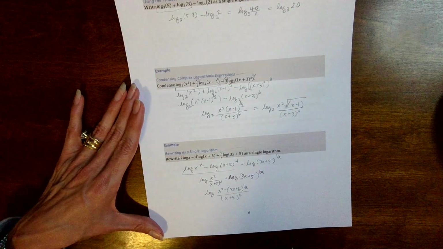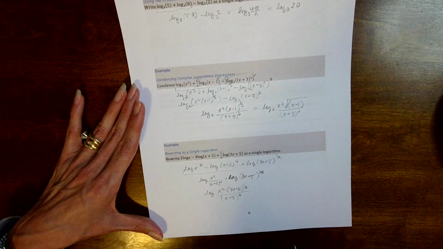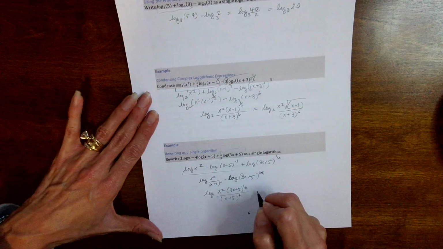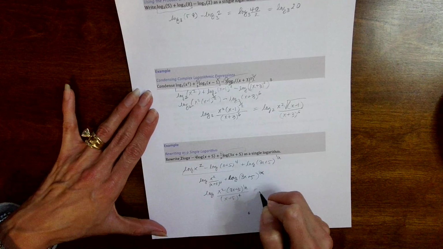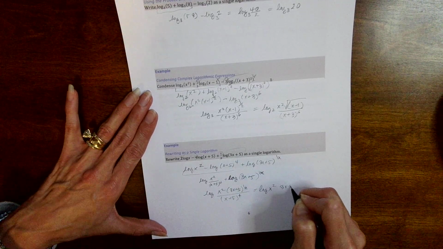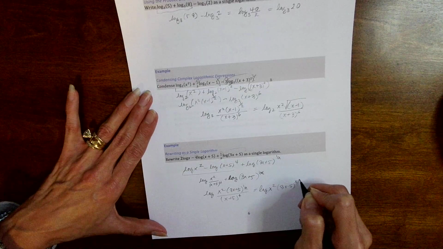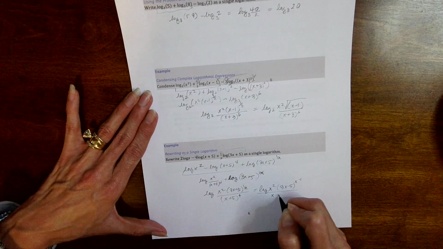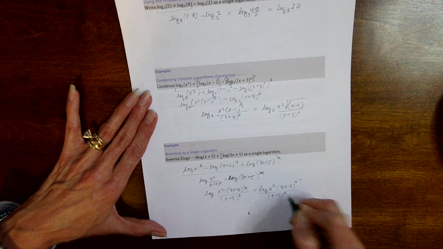And if you wanted to, you could leave it like that. You could also rewrite it as (3x plus 5) to the x minus 1 power, times (x plus 5) over 4.